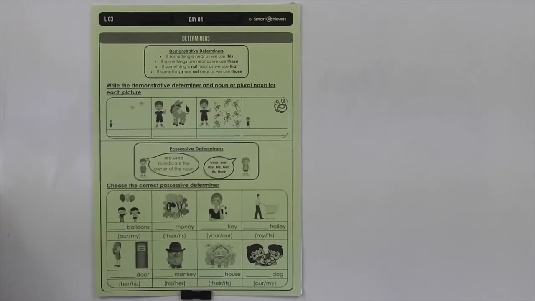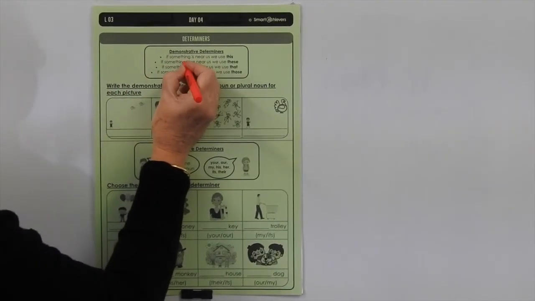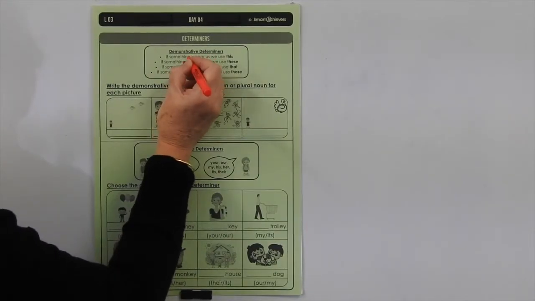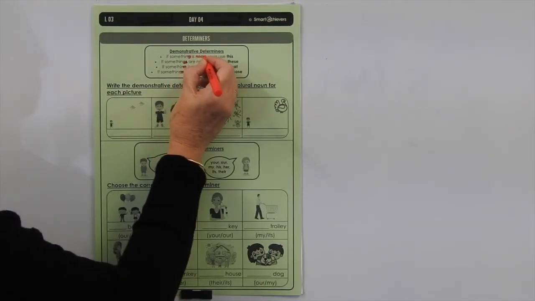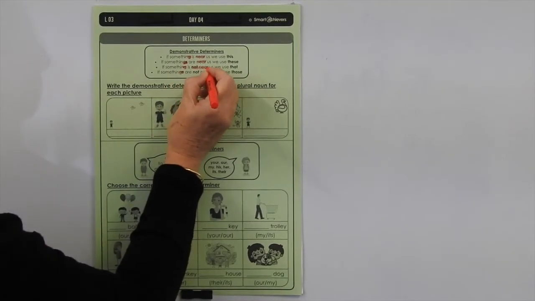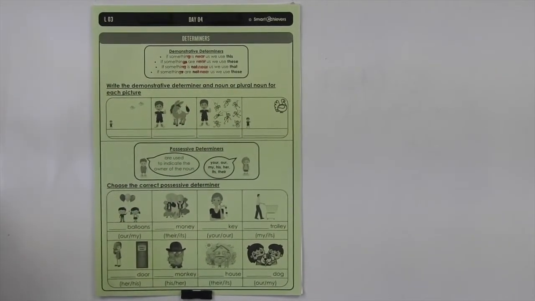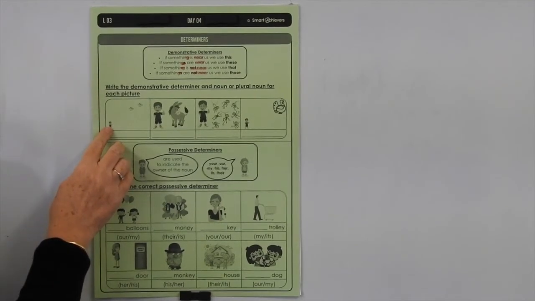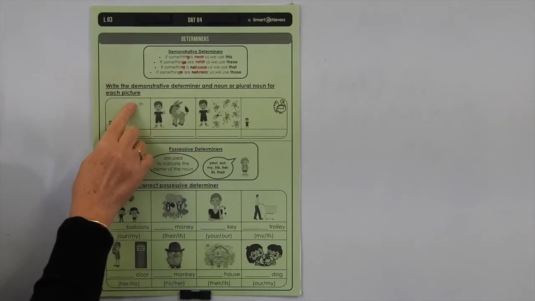So you might want to get a highlighter just to remind you that this is some things. That one is just something. So if it's near us, not near us, not near us. So that might help you work them out. So if you look down here, you can see one person, and the things are not near us.